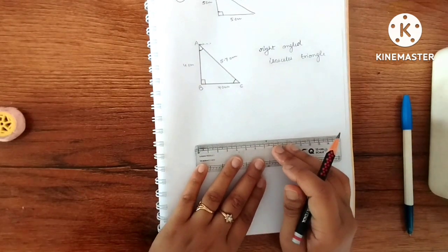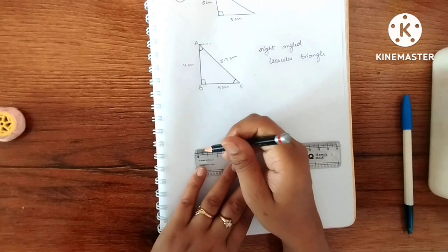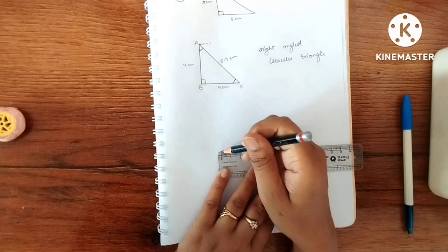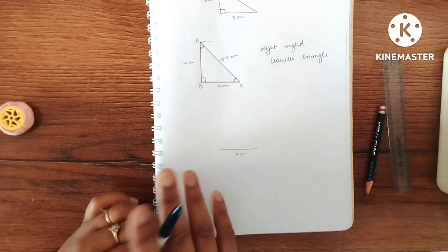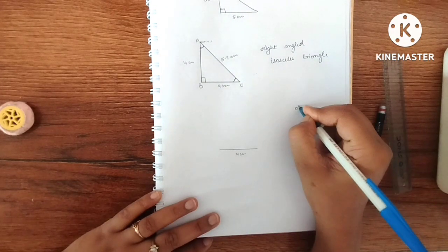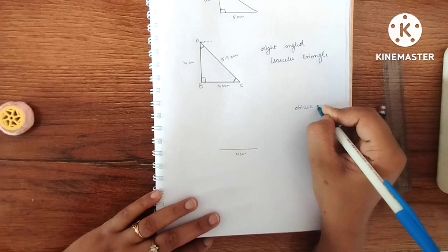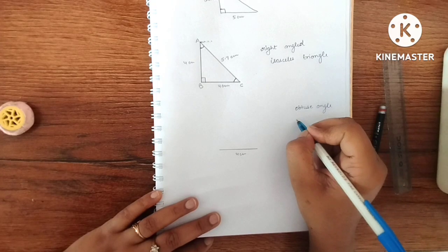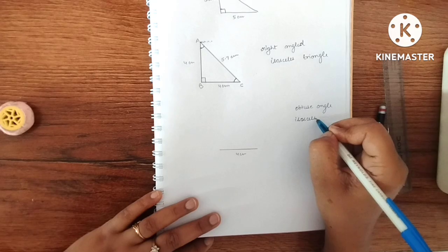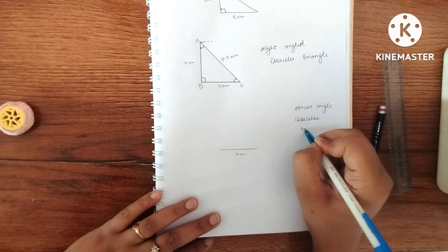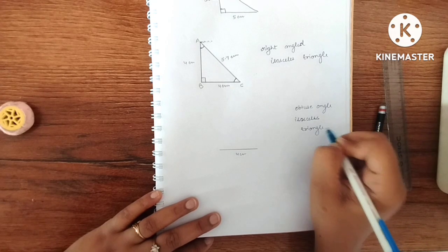Now, I want to draw an obtuse angle isosceles triangle. So what will I do?